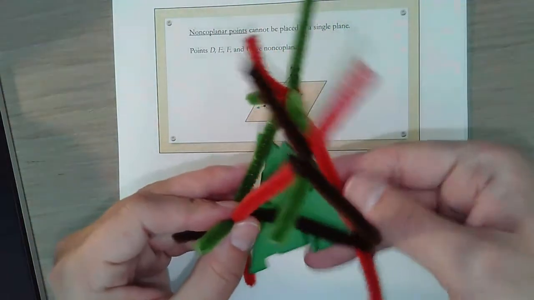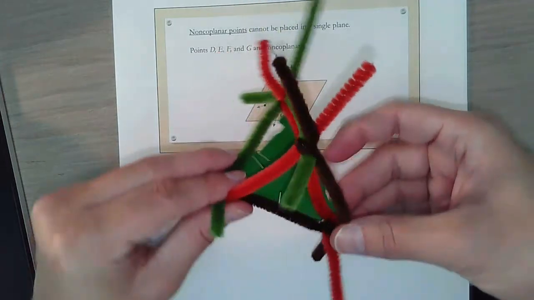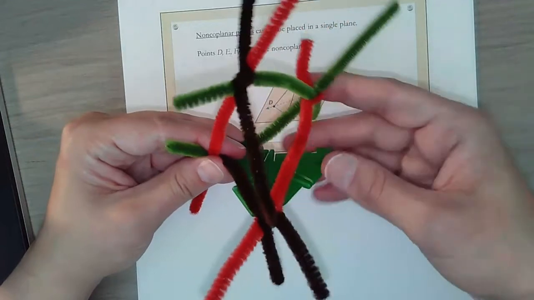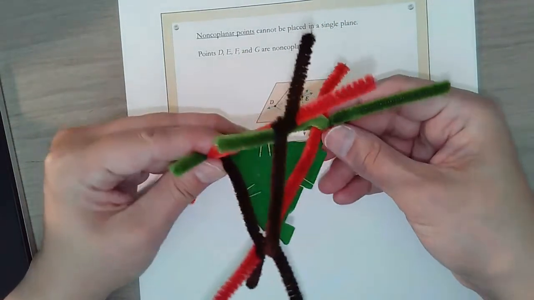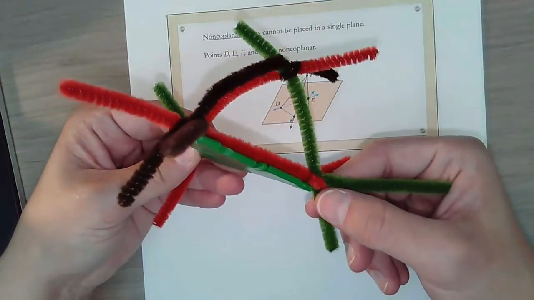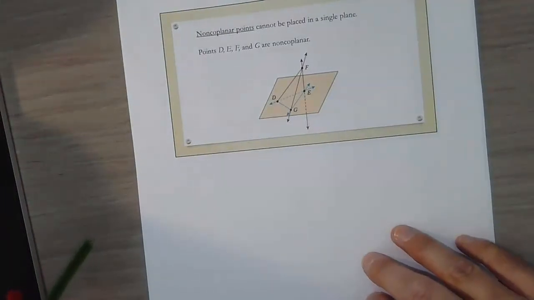So like D, G, and E are this bottom side, and then F is this top point here, okay? So it's coming up out of that plane. It's coming up off of that paper is what's happening. So it's non-coplanar.